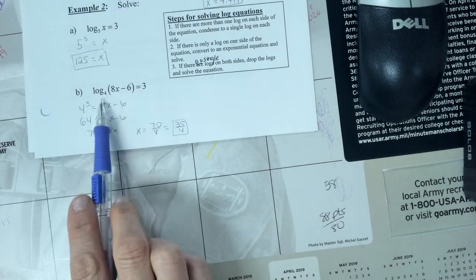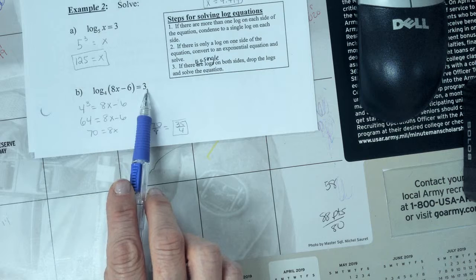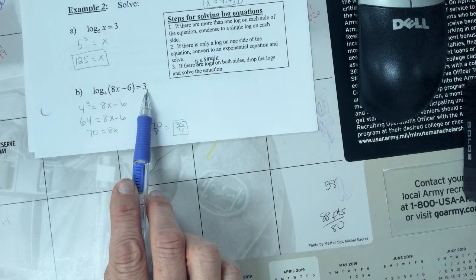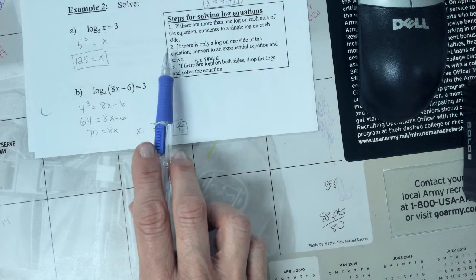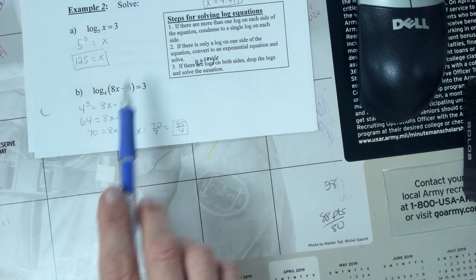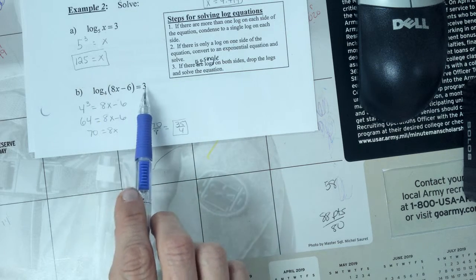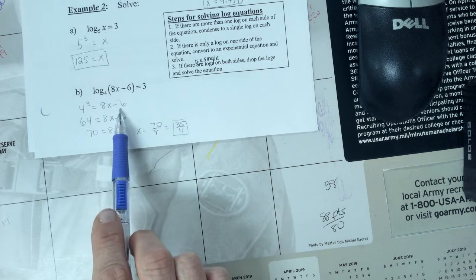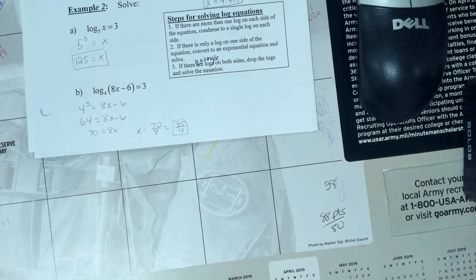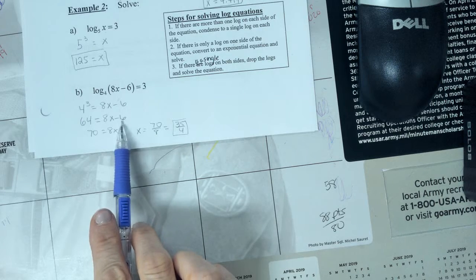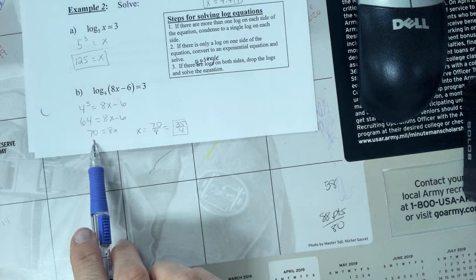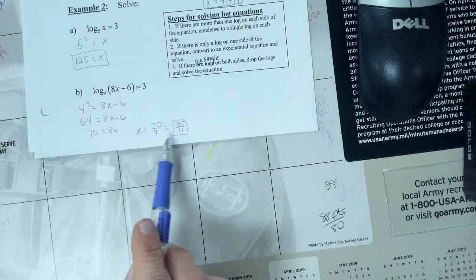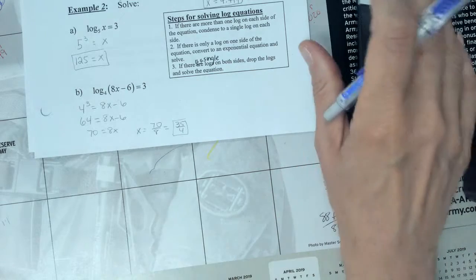On this one, again, I have a single log on one side, and I have just a number on the right side. So I will convert to exponential. I'm still on step 2 here. So 4 to the third power equals 8x minus 6. 4 to the third power is 64. At that point, you're going to add 6 to both sides, and then divide by 8. So x equals 35 over 4.